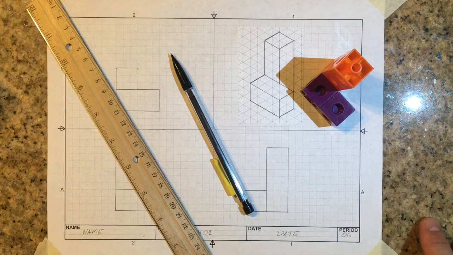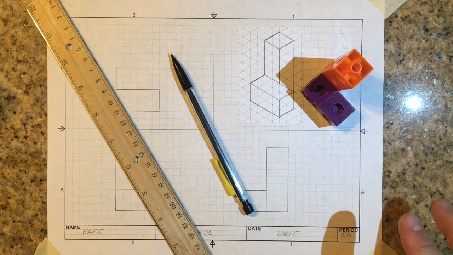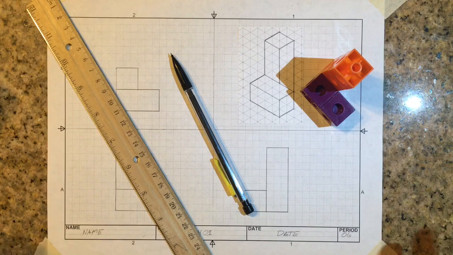This is kind of the final step of your technical drawing, where you're going to be adding the measurements to your drawing so that if somebody was looking at it, they'd know exactly what the shape looked like or the object looked like and how big that object was. Because drawings aren't always exactly the same size as the object itself.